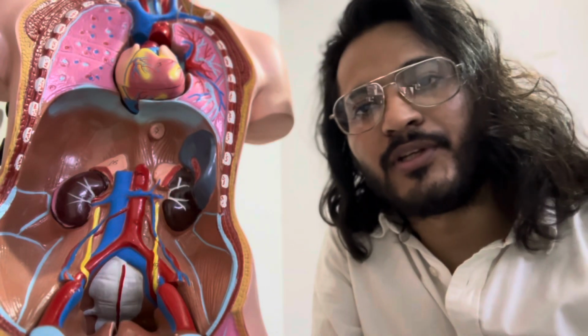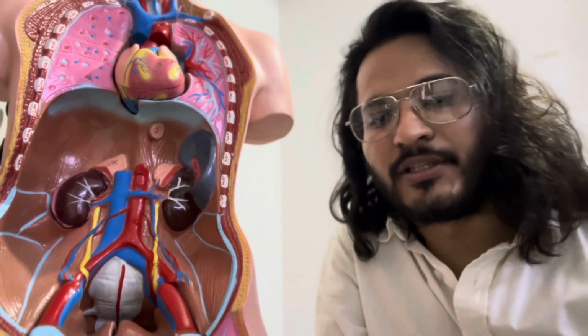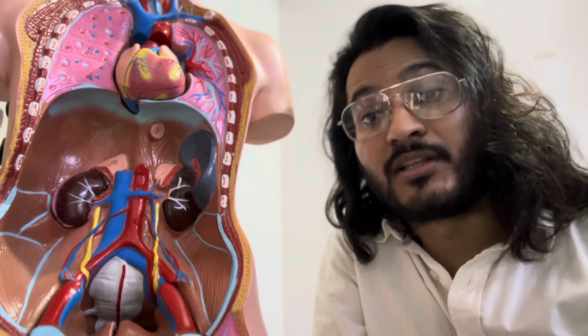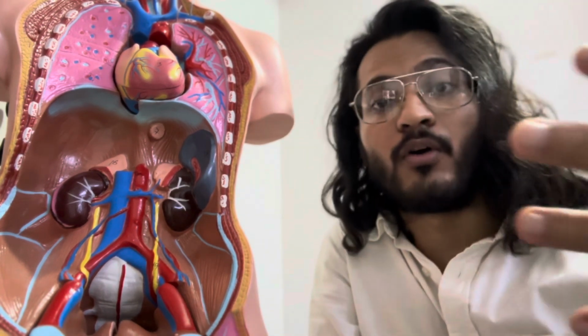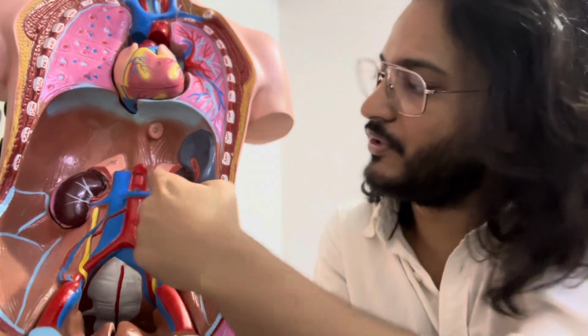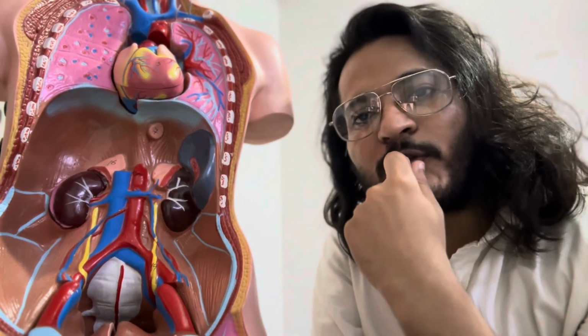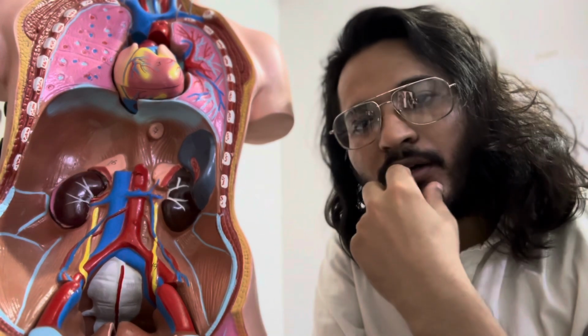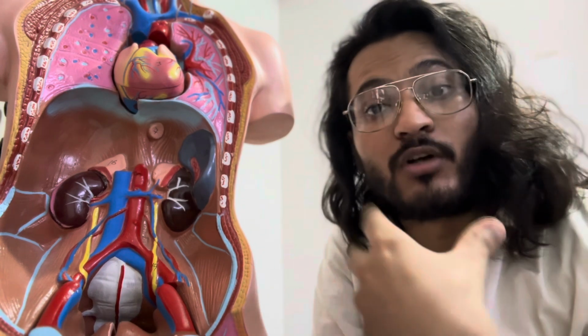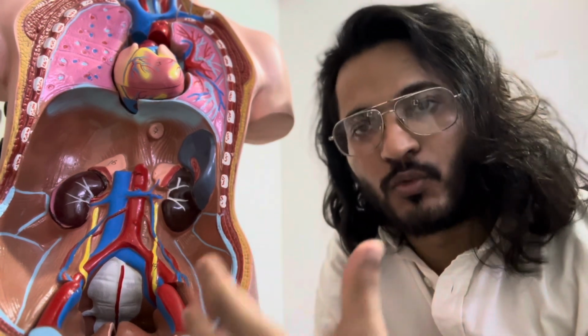And the inferior vena cava, or cava, you can say. The main difference between arteries and veins: arteries carry blood away from our heart. You can say this is the largest artery, the aorta. This is the abdominal aorta, carrying the blood away from our heart. But veins carry blood towards our heart.